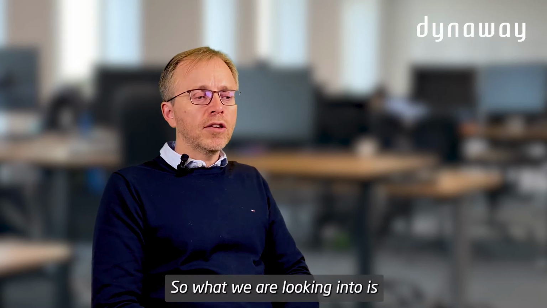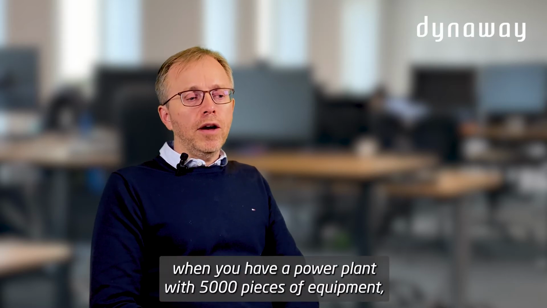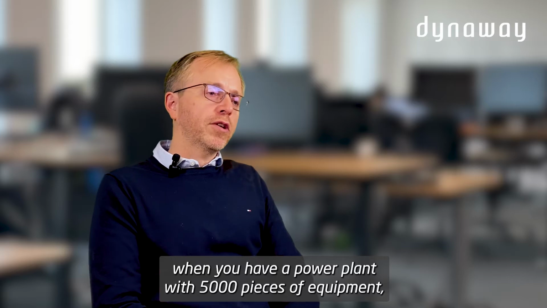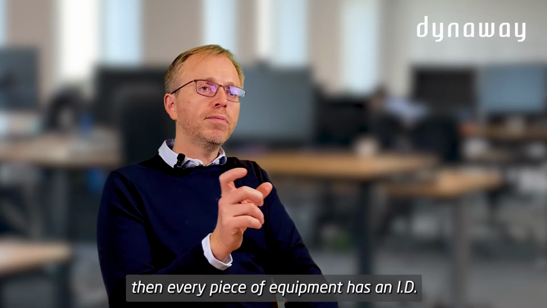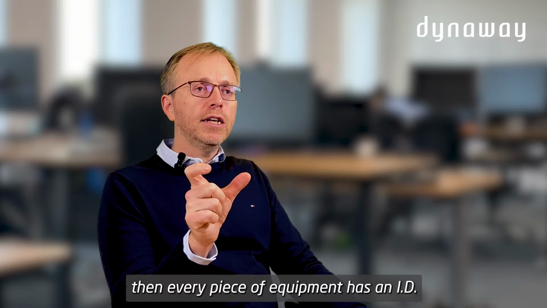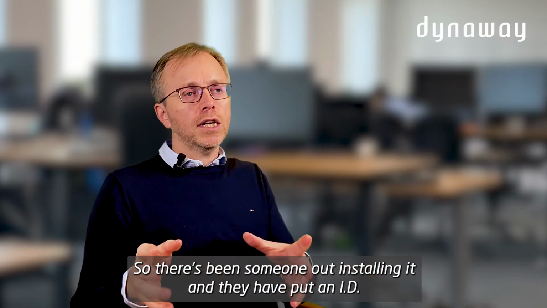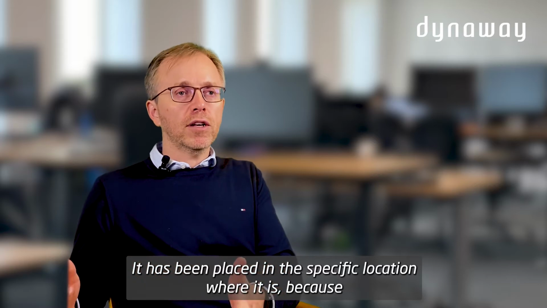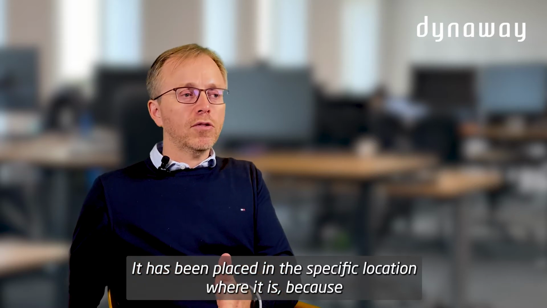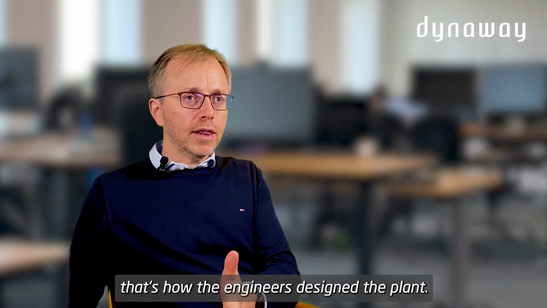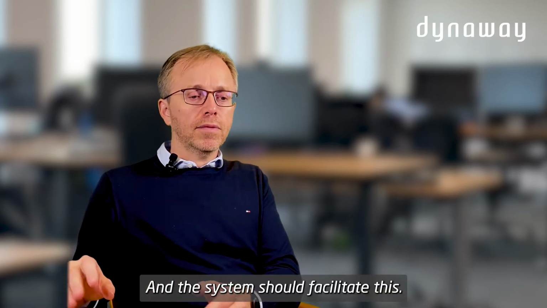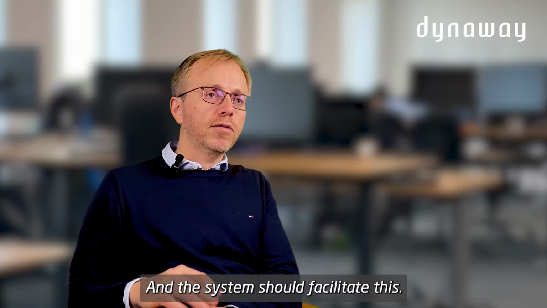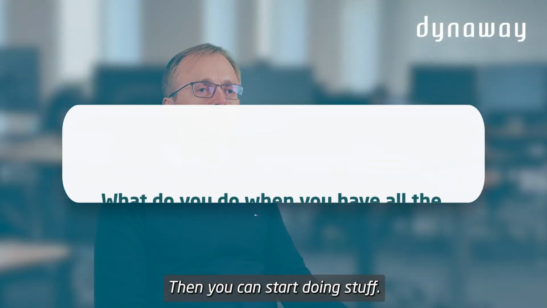So what we're looking into is when you have a power plant with 5,000 pieces of equipment, then every piece of equipment has an ID. So there's been someone out installing it, and they put an ID on it. It has been placed in the specific location where it is, because that's how the engineers designed the plant. And the system should facilitate this. And then you can start doing stuff.